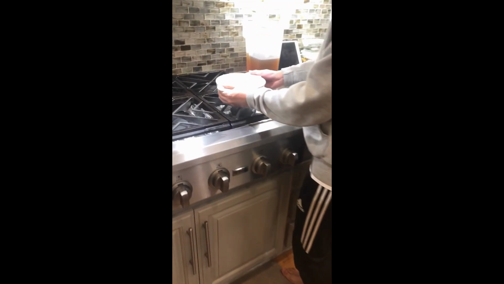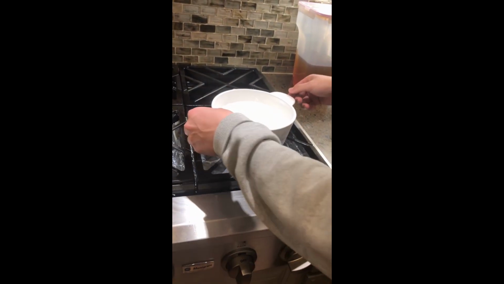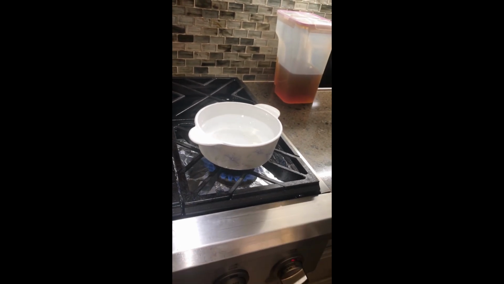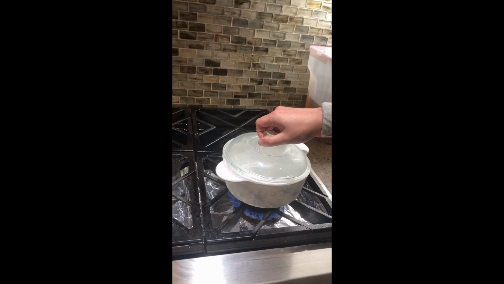And once we have filled it, we'll put it on our stove, put it to high heat to get the water boiling as quickly as possible. And we'll also put the lid on to speed that process up.